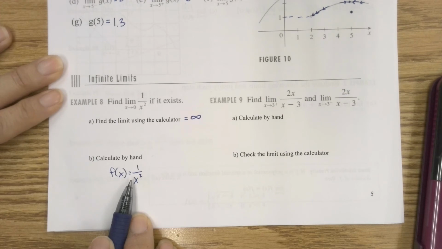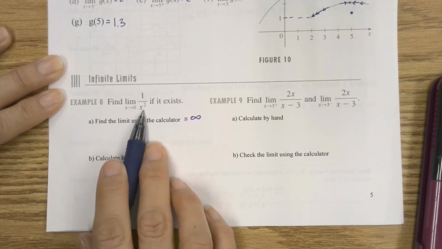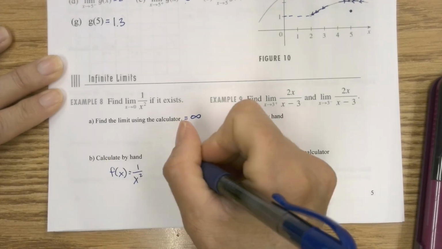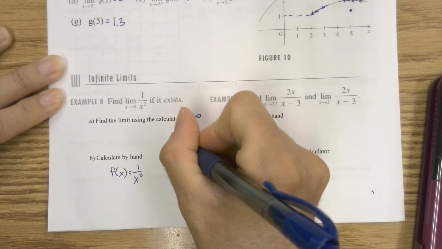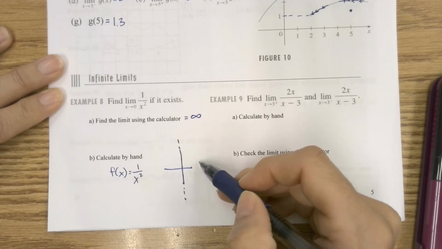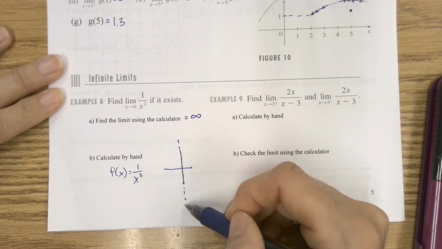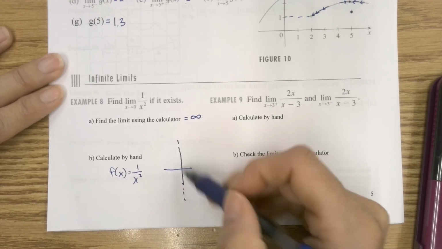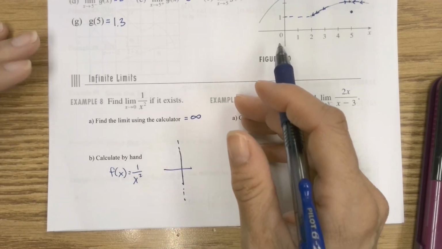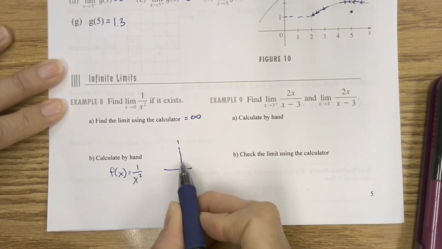We know that it happens at 0 because that's where my graph is undefined. So I have a vertical asymptote at 0. The question is, is the graph approaching infinity or negative infinity from both sides? I have to test both sides because they did not specify one side or the other. So what we're going to do is pick a number very close to 0.